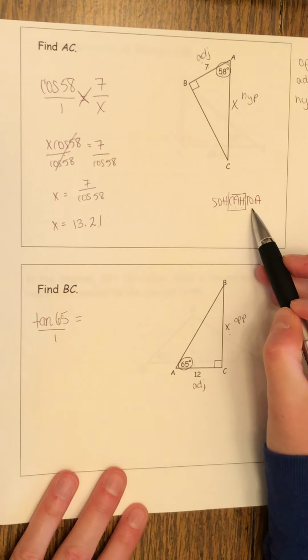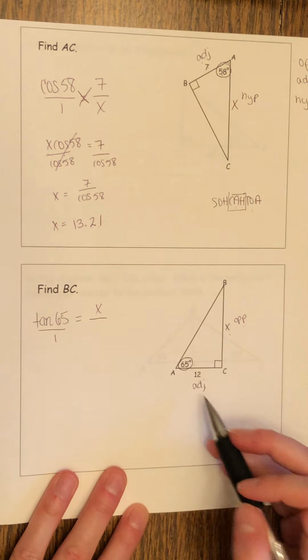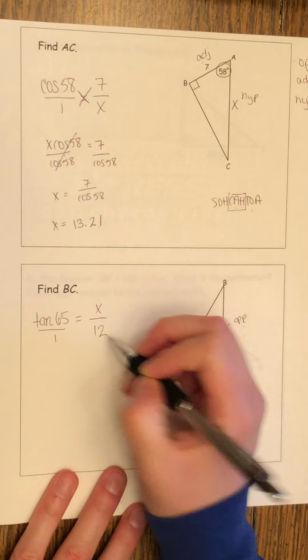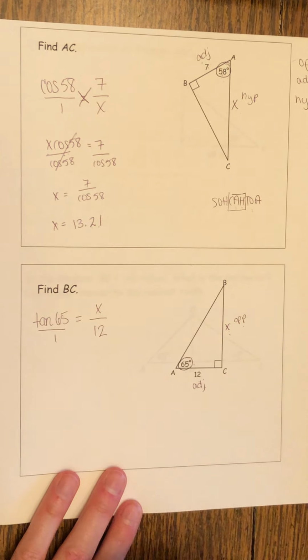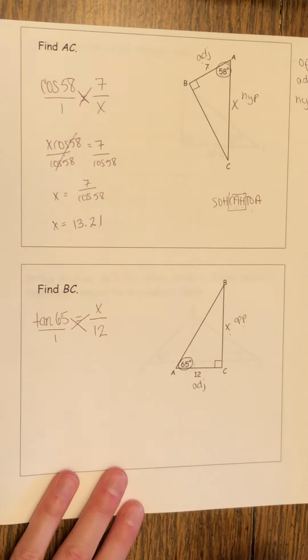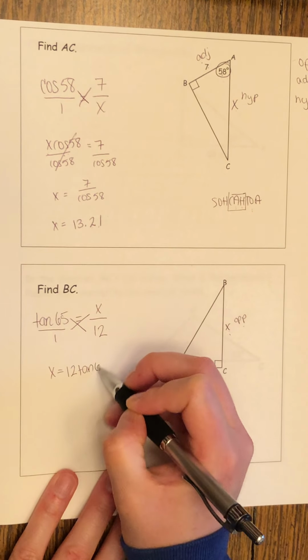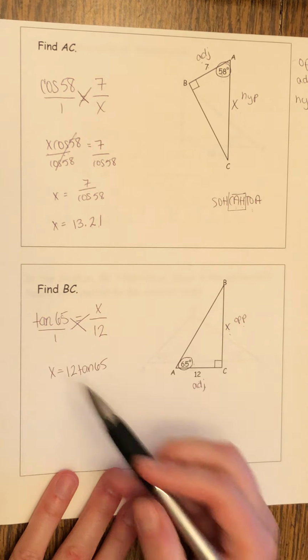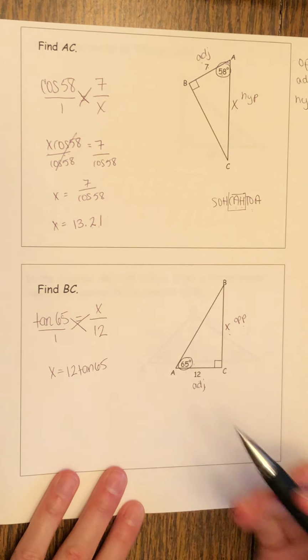Tangent is equal to opposite leg length over adjacent leg length. So that's how we spend the time to figure out what trig ratio we're going to be setting up. Once we do that, I'm going to cross multiply. Once I cross multiply, I do automatically get the exact value of x.